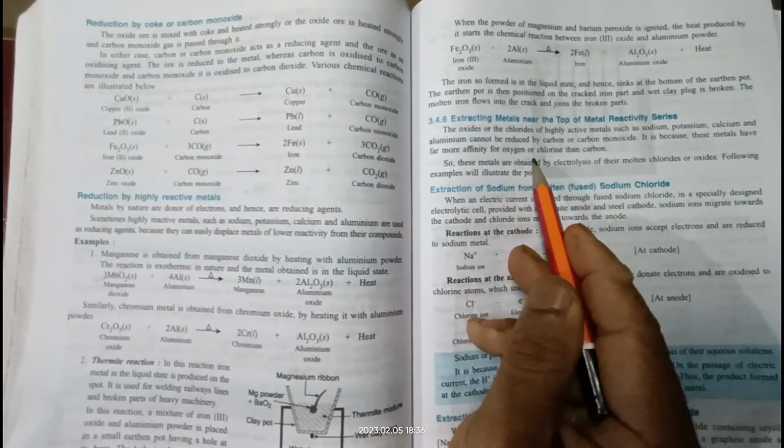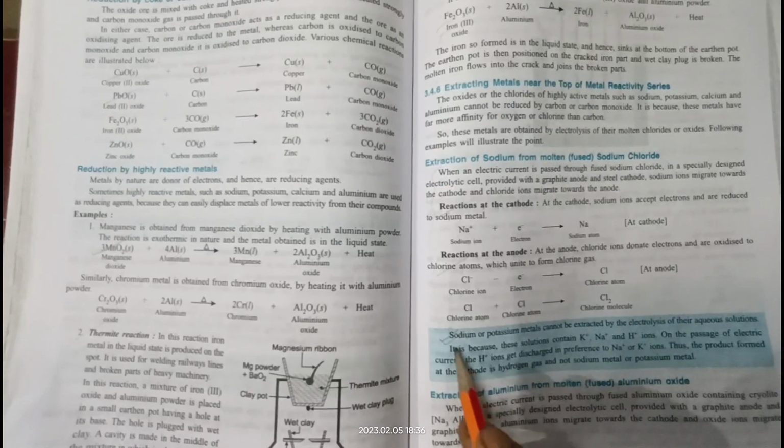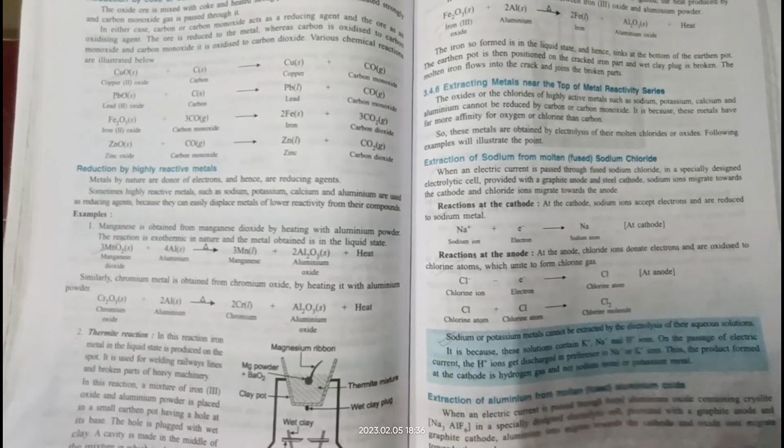Now extraction of the metals which are very active, remember extraction of sodium from molten fused sodium chloride, the whole thing you have to write. This paragraph is also important, why aqueous solution is not used. Next, extraction of aluminium, another important question. Here also you have to write the reaction at cathode and anode. This figure, this paragraph is also important because here it is given why cryolite is used during the process.